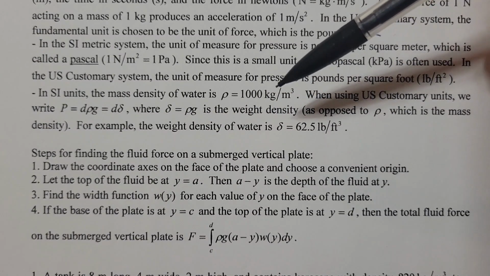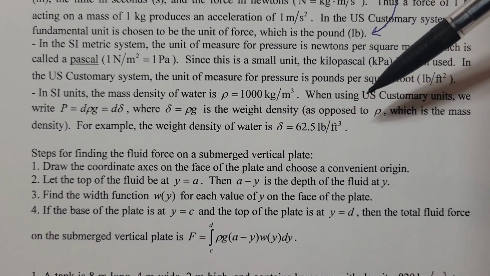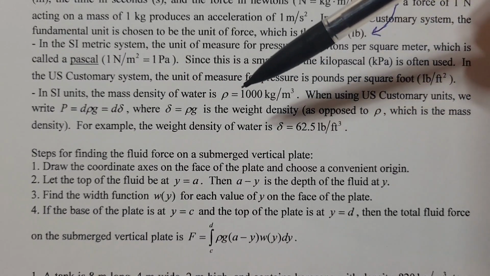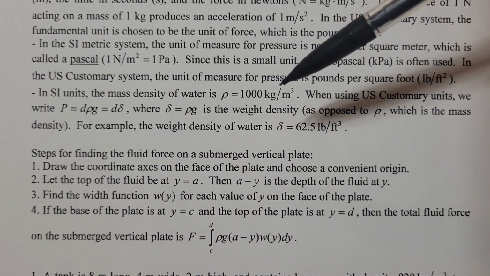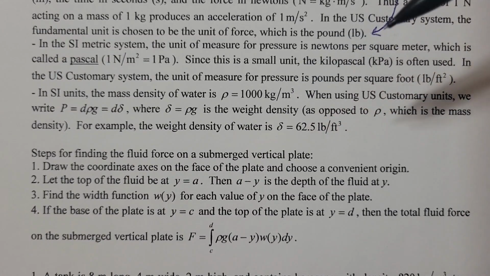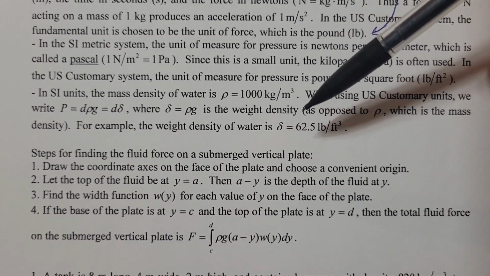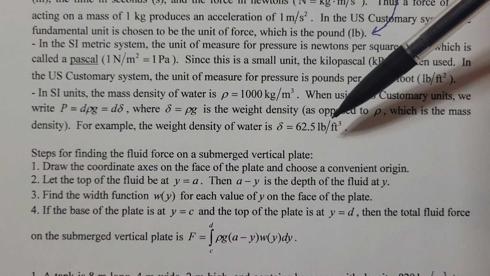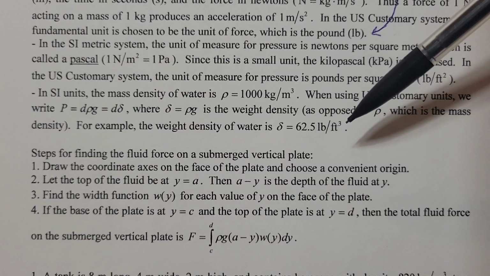Delta is the weight density, as opposed to rho, which is the mass density. The weight density has already taken into account the mass. So, for example, the weight density of water is 62.5 pounds per cubic foot.